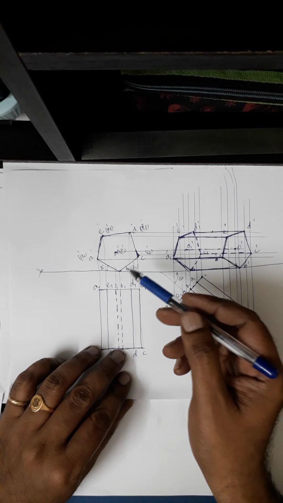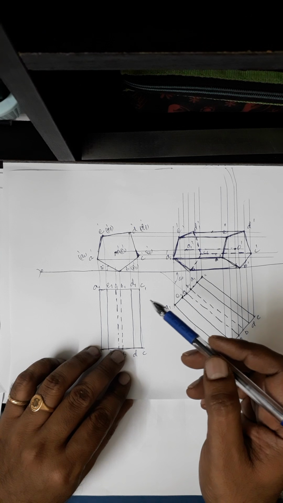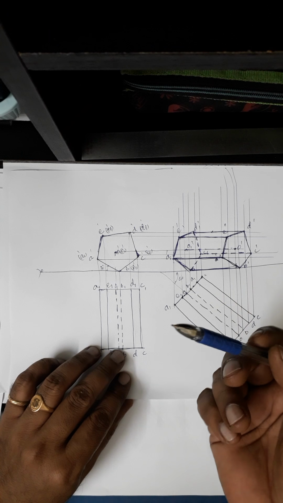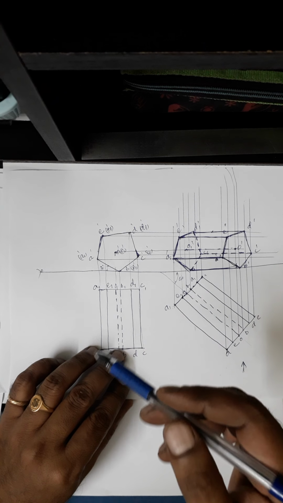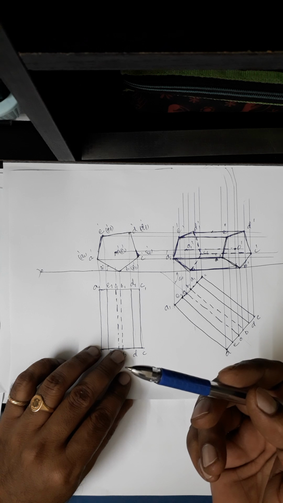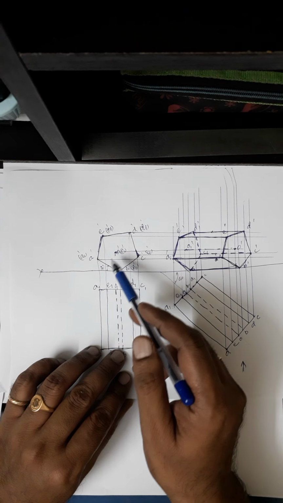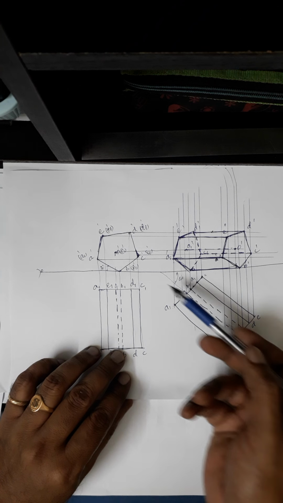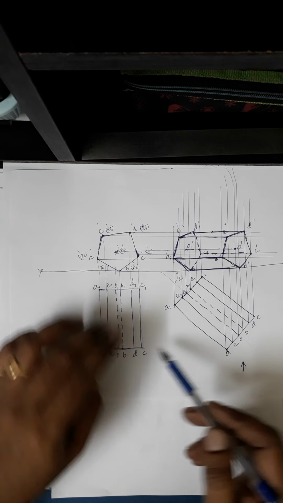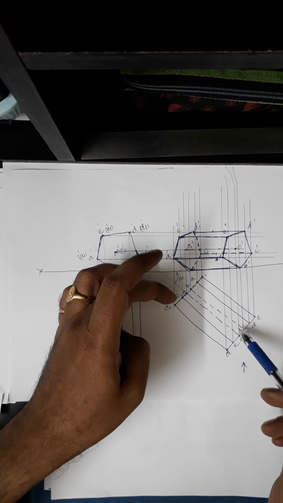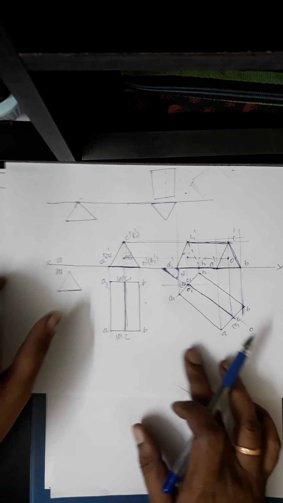In that way, whenever you have any prism resting on one of its rectangular surfaces or on one of its longer edges on HP, and then the axis is given an inclination to VP, you used to draw this view, then incline the axis, because it was in true length here, to directly get the view. So in two steps you used to get the answer in both cases.